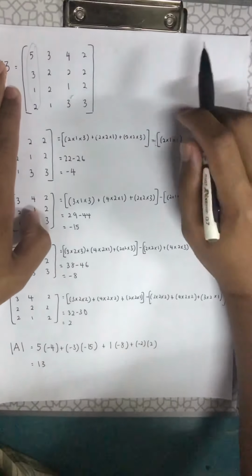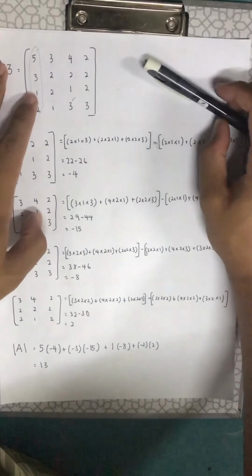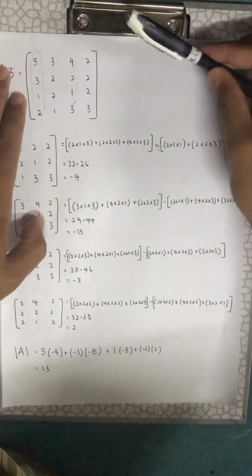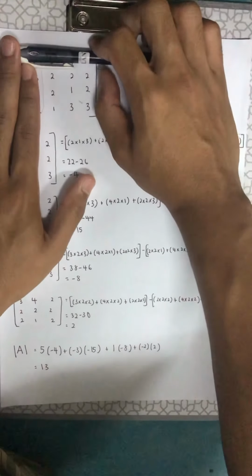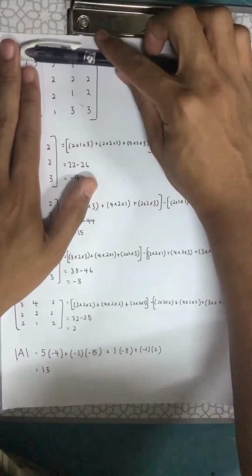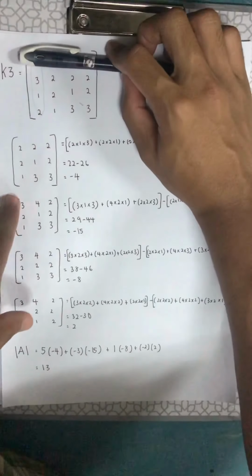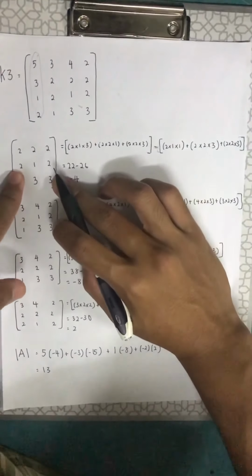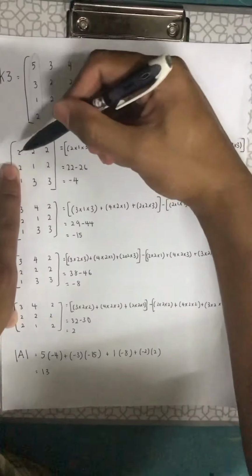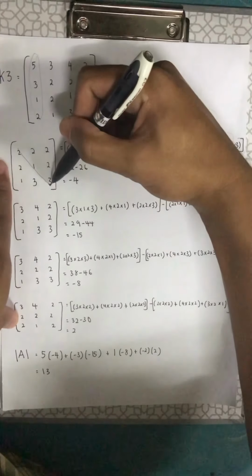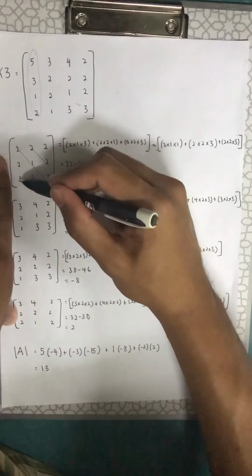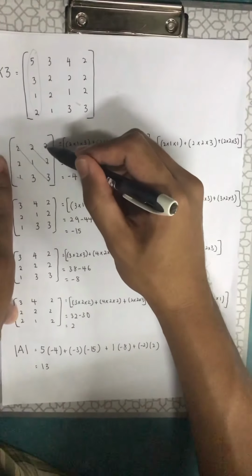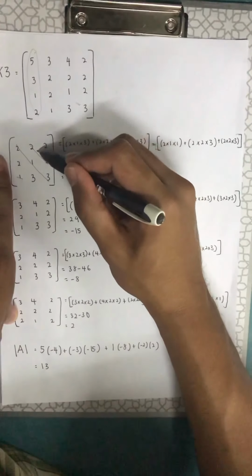Okay, so first you have to close the first row and the first column. For the remaining numbers in the matrix, you have to make a new matrix like this. Okay, from the new matrix that we got, you have to multiply this number and plus it with this number and plus it with this multiplication of numbers.